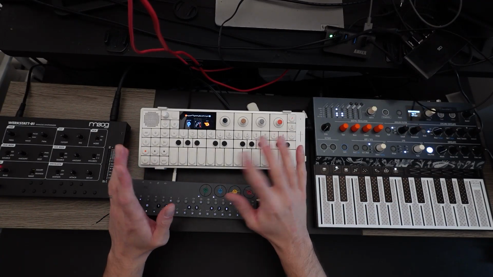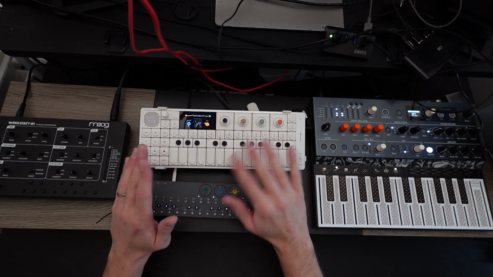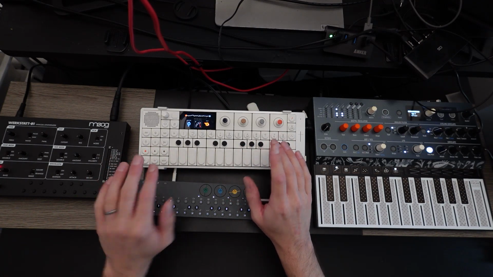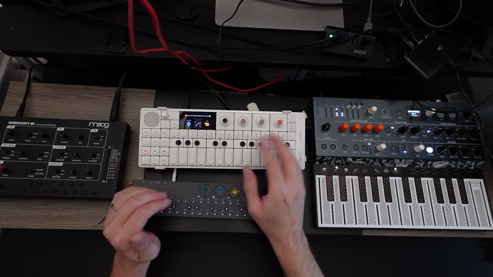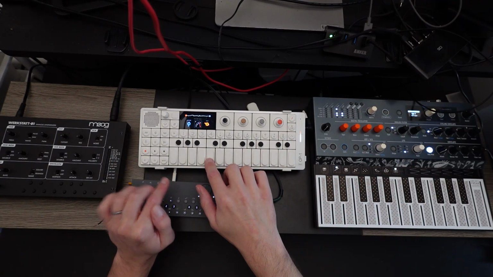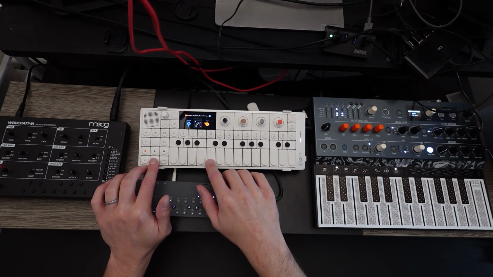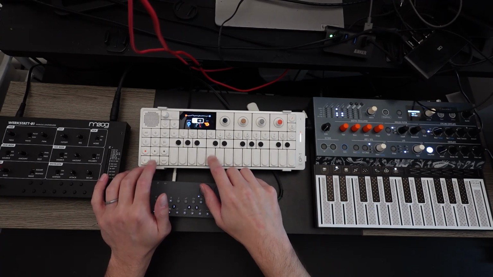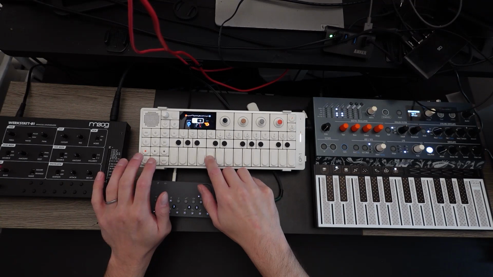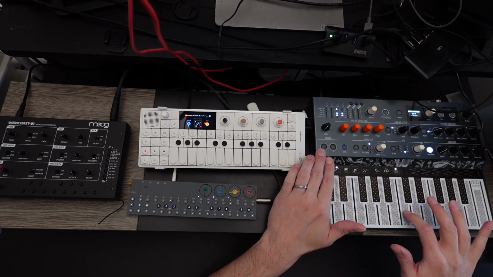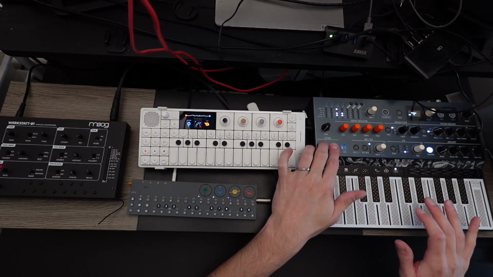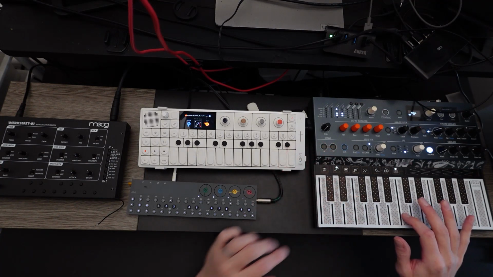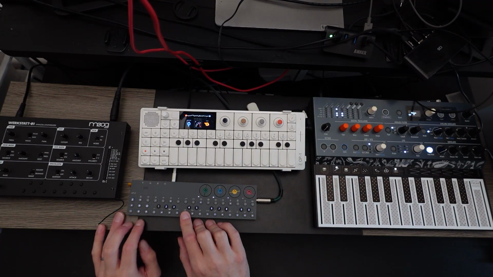So even though they have fewer keys and there might only be a sweet spot of 1 or 2 octaves, all of these synths, well, at least these 3, are able to change octaves. So on the OP1, it's these arrows that I can use when the synth is up. On the Microfreak, I can use these arrows. On the OPZ, I can use the plus and the minus here.